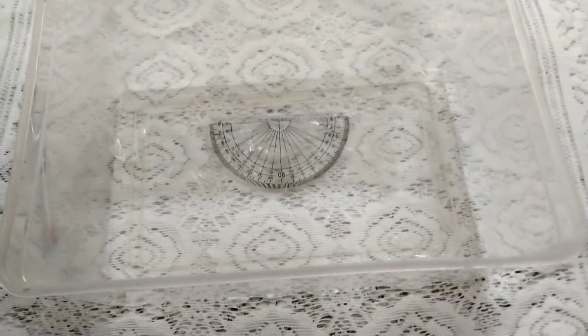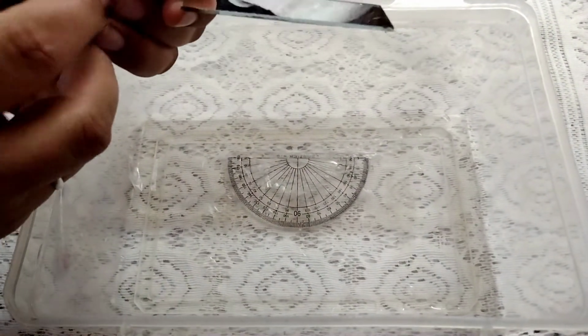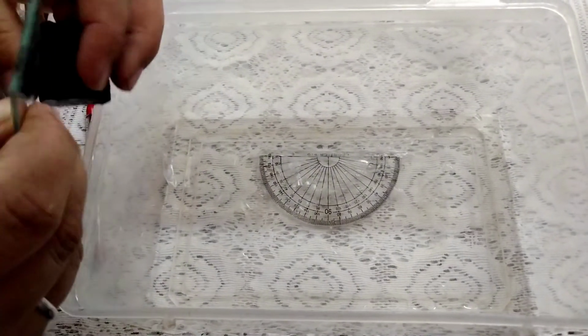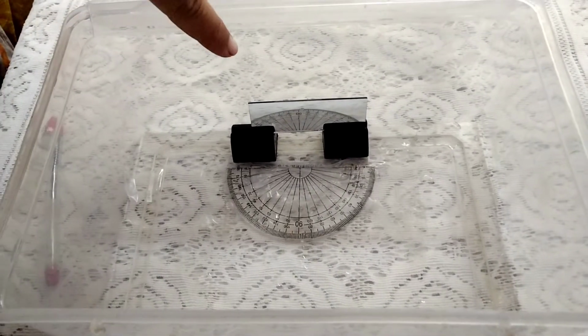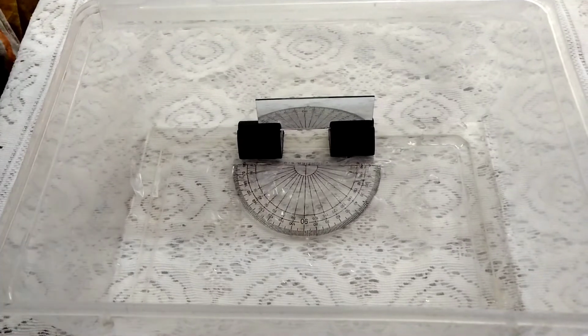Now behind the protractor this is the plane mirror strip. As you can see, I am going to place this plane mirror strip at the back of the protractor using a small stand. Now we have placed the plane mirror strip behind the protractor with the help of the stand. And here I have taken a sheet. In the center of the sheet I have drawn a red line, which will indicate the normal.